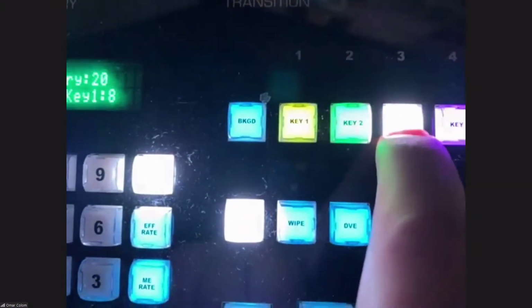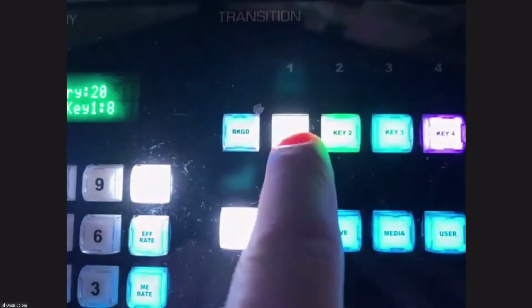And I just cleared it out by hitting background to go back to my background layer. Those buttons he was hitting off to the side near the T-bar, yep, that little row there, that tells the T-bar or the cut or auto button, which auto is basically a T-bar without moving the T-bar. It does the same thing the T-bar would do without actually physically moving it. Those tell the T-bar what to change when you hit cut or move the T-bar.